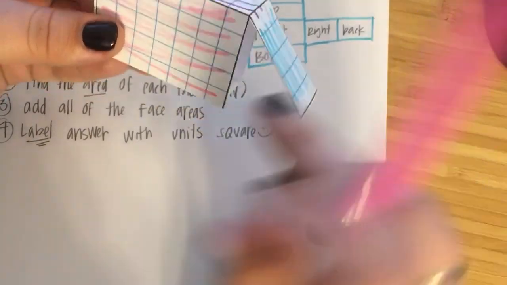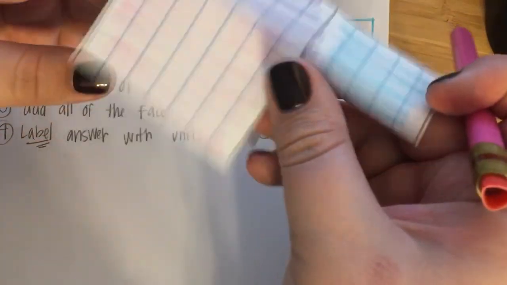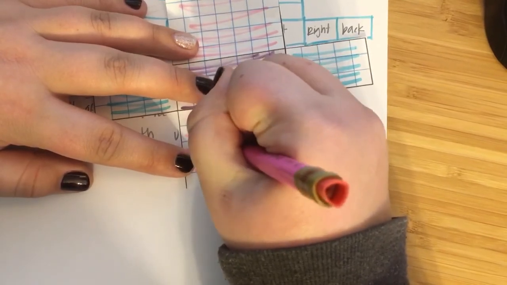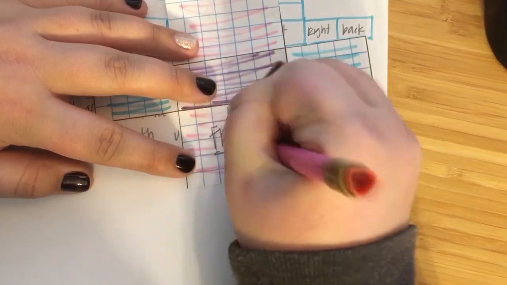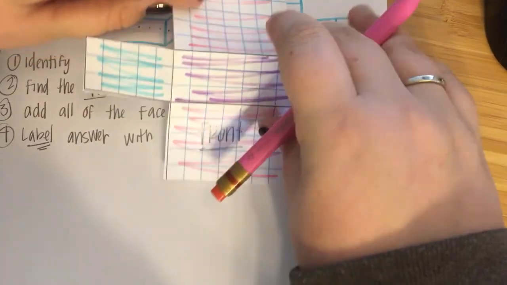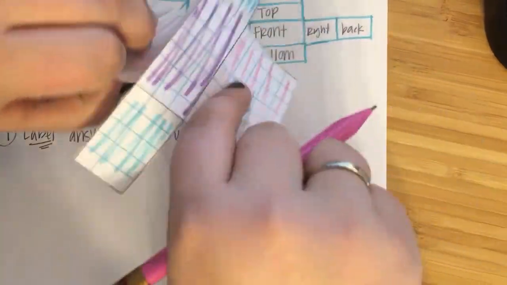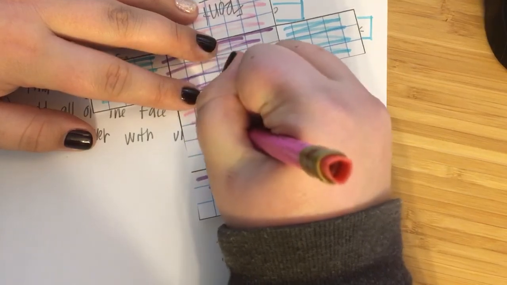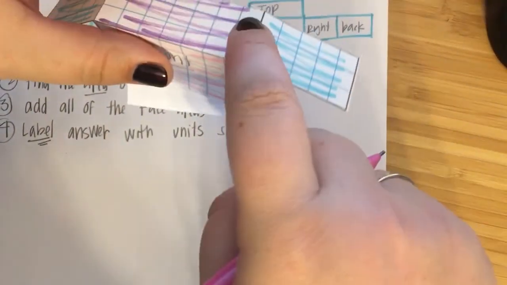If I make this pink the front, I already know the pink that is congruent to it will be the back. They have the same measurements and they will have the same area.